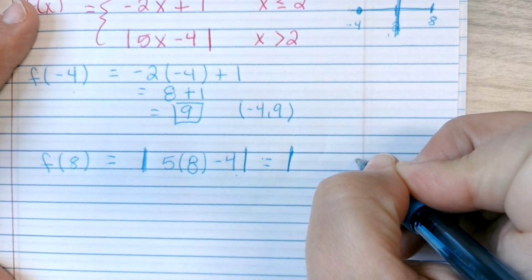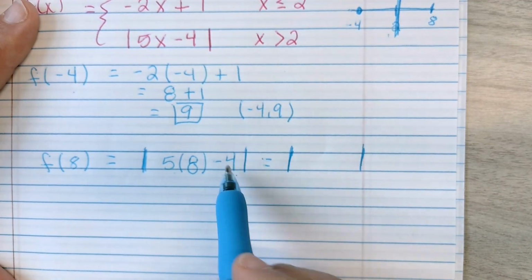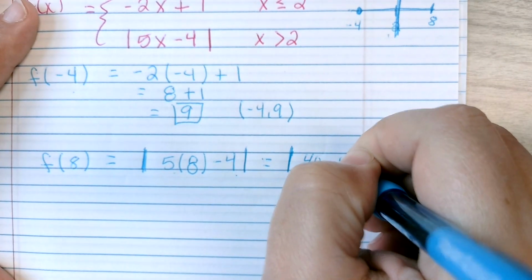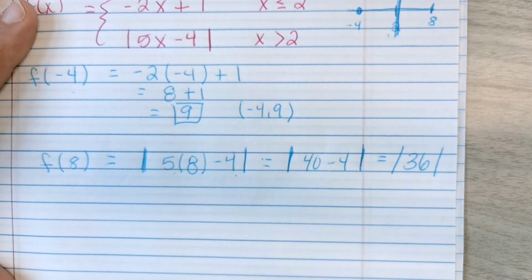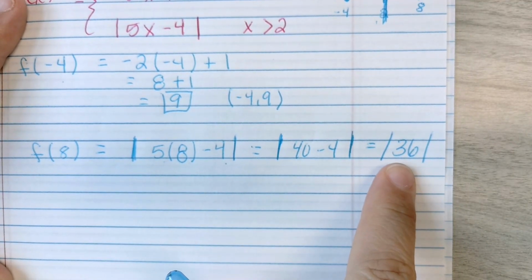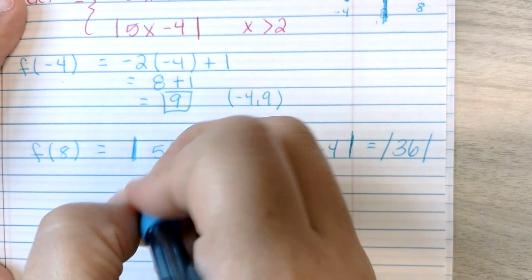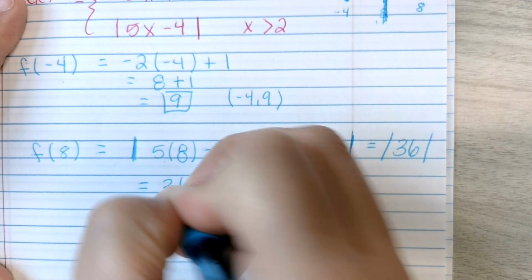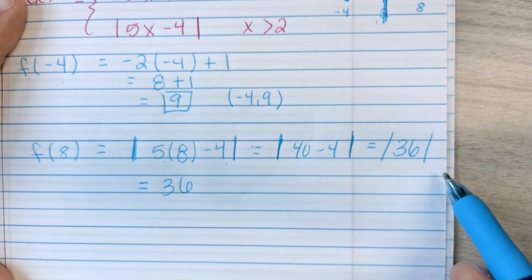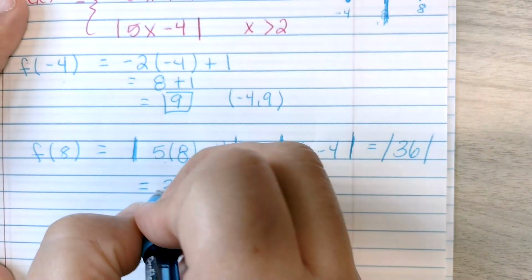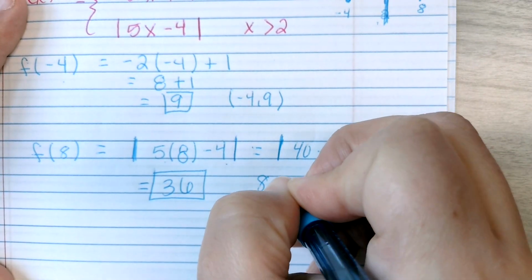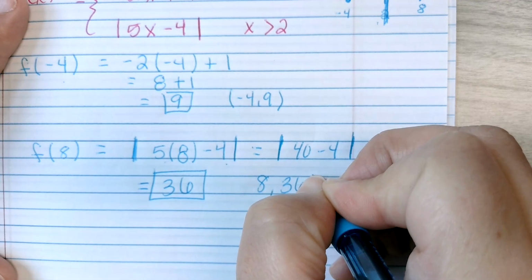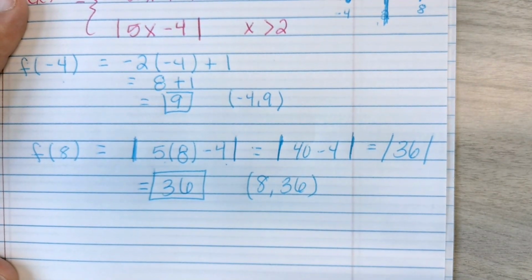So let me show you what I'm talking about. This is 40 minus 4. 40 minus 4 is the absolute value of 36. Because this is a positive number, there's no change. If that would have been a negative 36, when I took it out of the absolute value, it would still be a positive 36. So just be careful with that on your homework. So we just found out that at 8, our graph exists at 36.